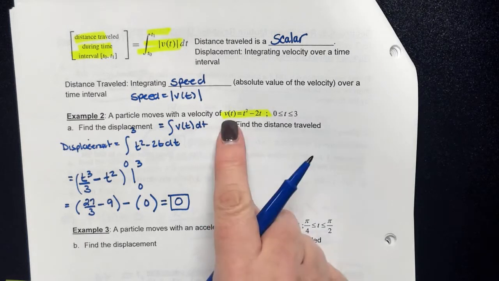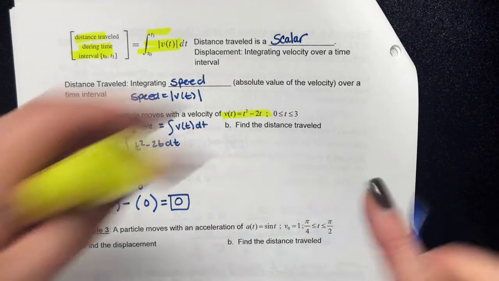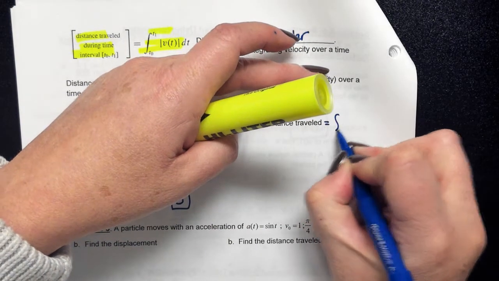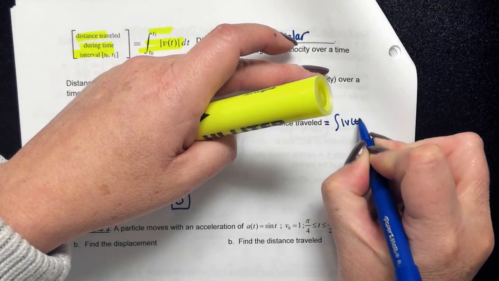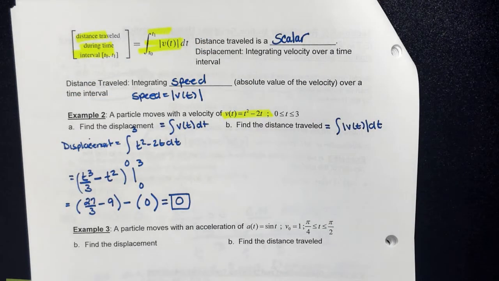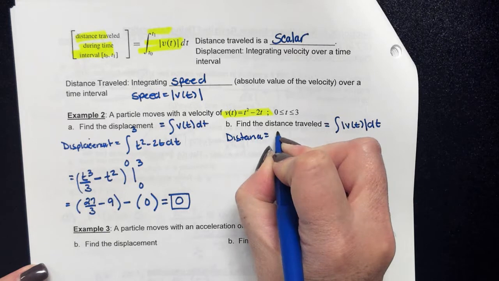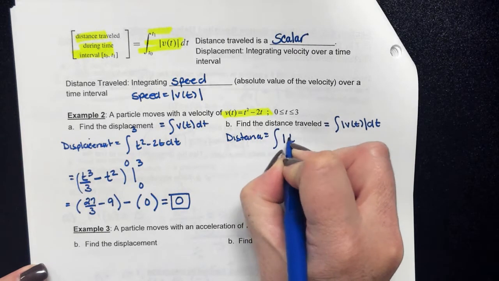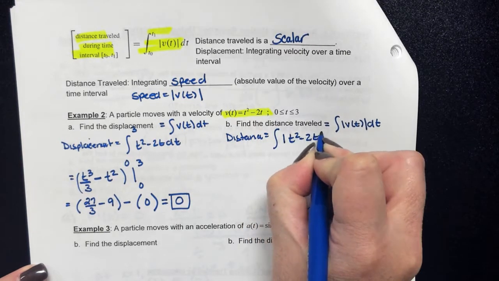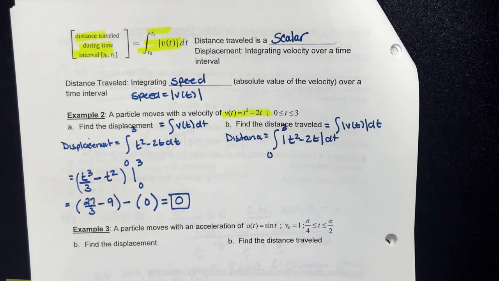So when you're given the velocity function, and I'm asking to find the total distance traveled, remember your distance traveled is going to be equal to the absolute value of the velocity function. So distance is going to be equal to the integral of the absolute value of t squared minus 2t dt. And again, I'm looking at my time period from 0 to 3.